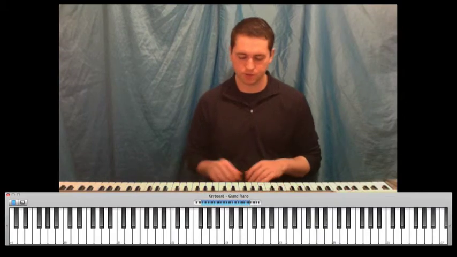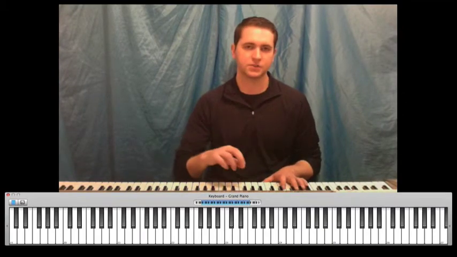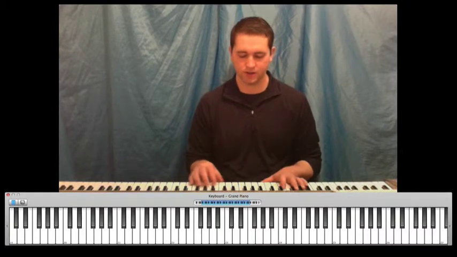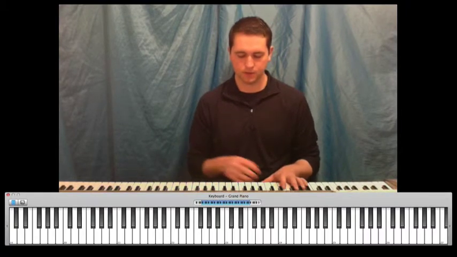We can also use different inversions. Okay, now remember there's a certain inversion that'll be the right inversion that you want to try to find. But we can use inversions going.